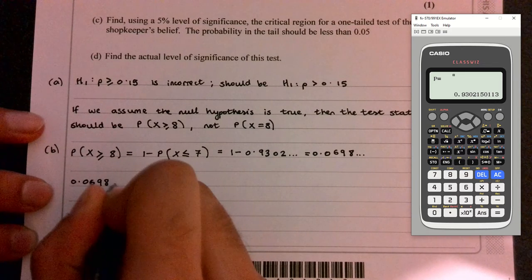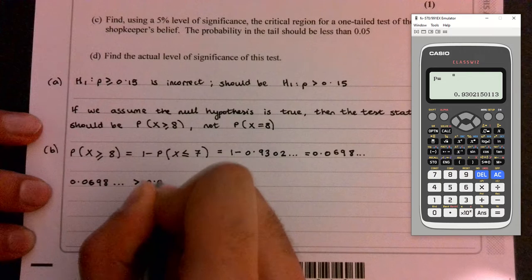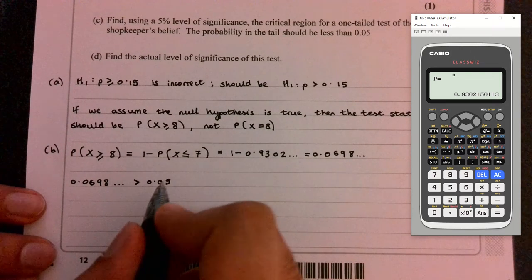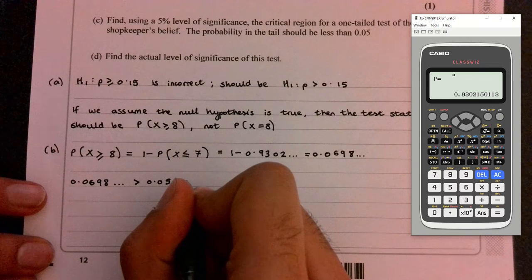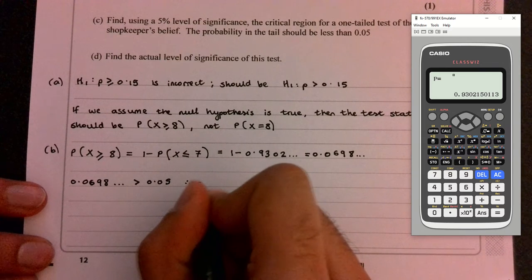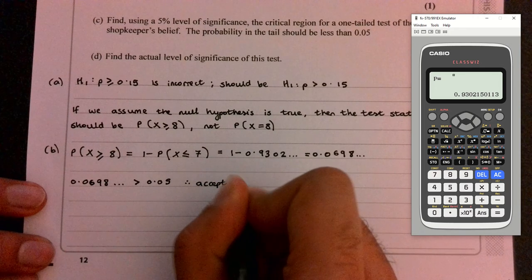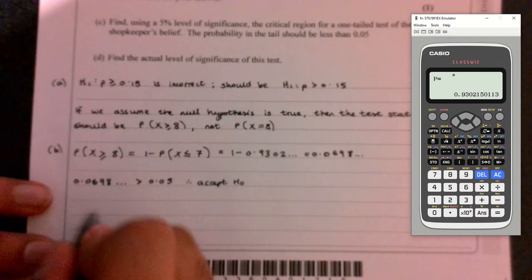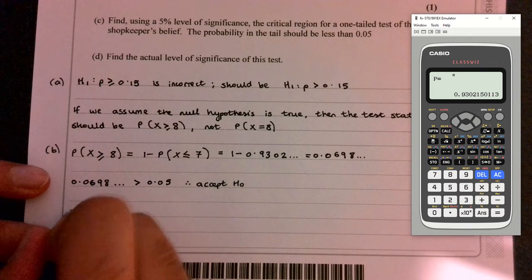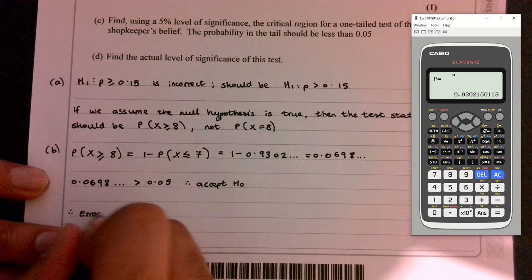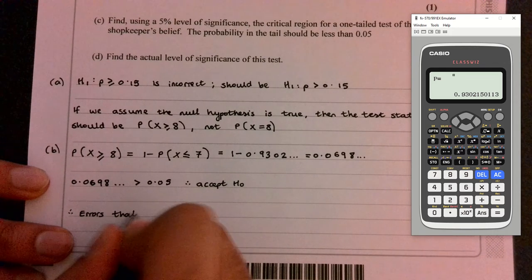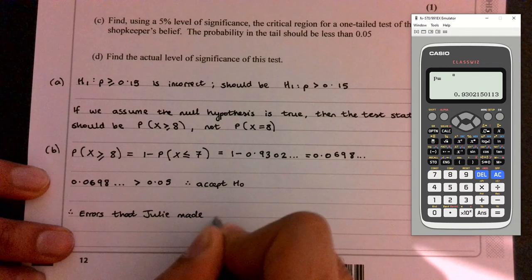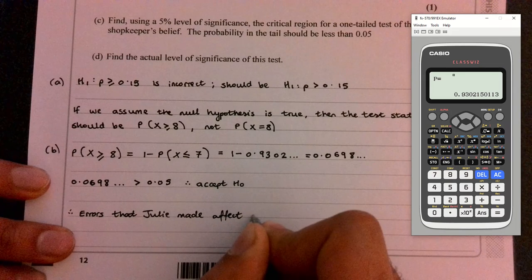Because this value of 0.0698, etc. is greater than the 0.05, we're in the region where we accept H0, and therefore, let's just write that down, we accept H0. And therefore, the errors that she made affect the calculation. So let's just write that down: the errors that Julie made affect the calculation.